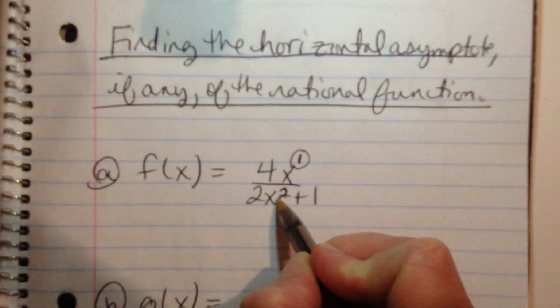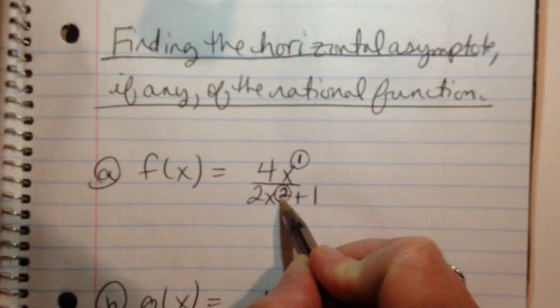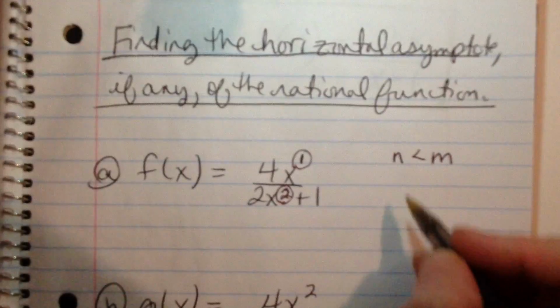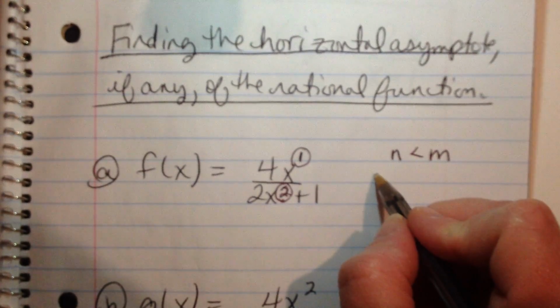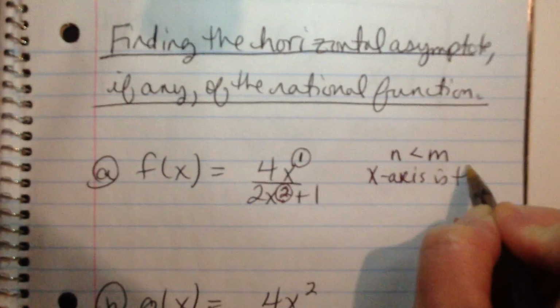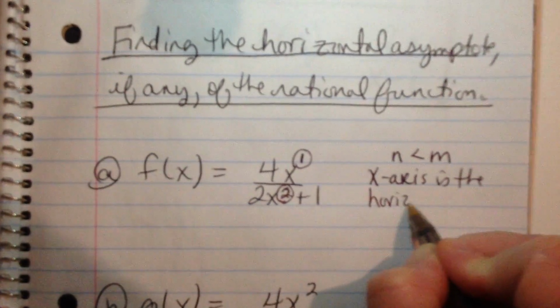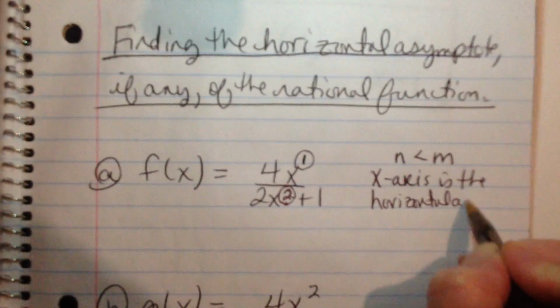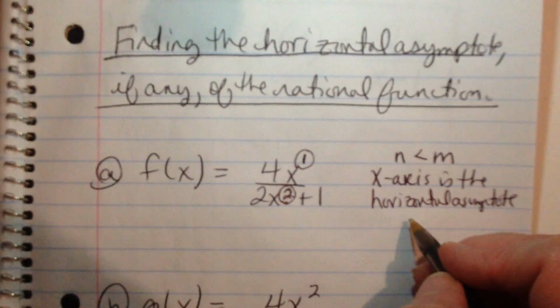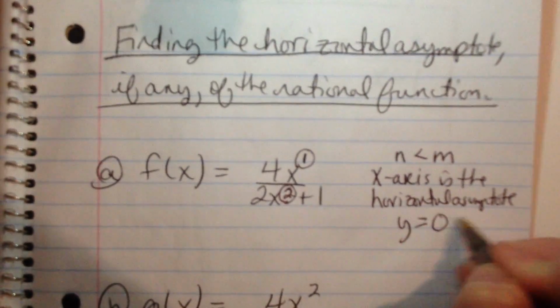The degree in the denominator is 2. This is the example of n less than m. So the x-axis is the horizontal asymptote, and that is y equals 0.